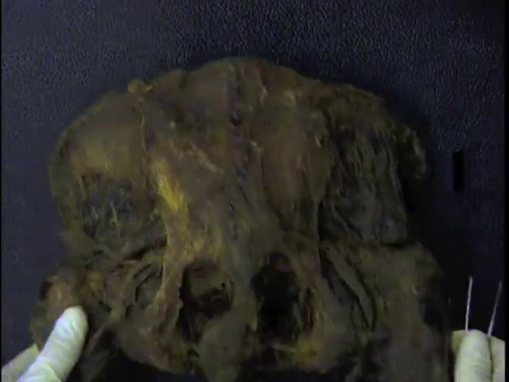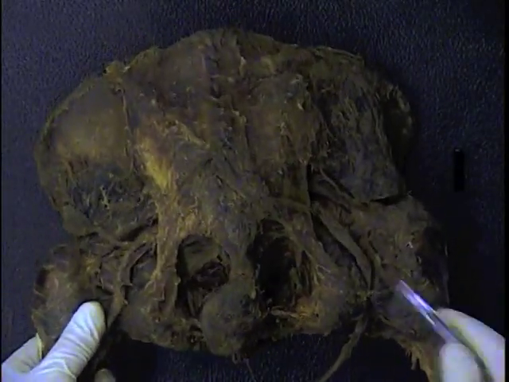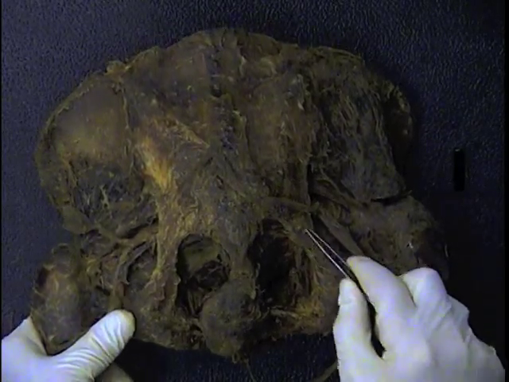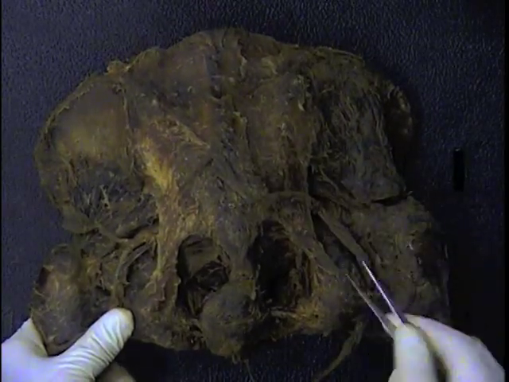So first, let's have a look at the posterior side, and we'll be able to make out what the different ligaments are that you need to know. Okay? First, let's look at this one because it's probably the most obvious of the two ligaments. This is the sacrotuberous ligament.